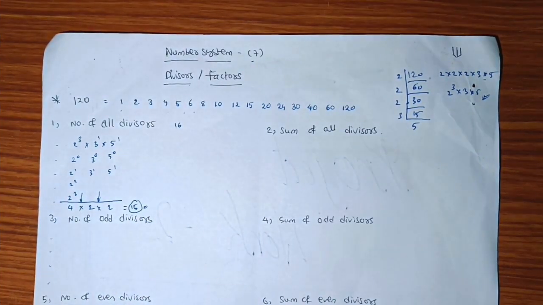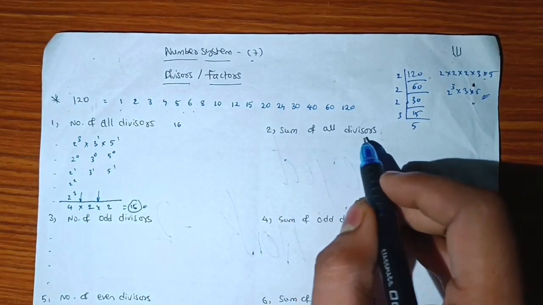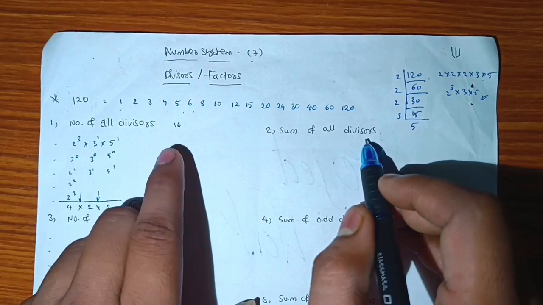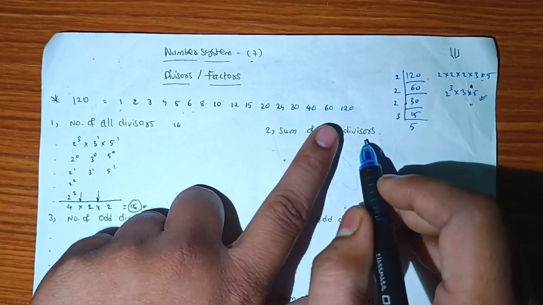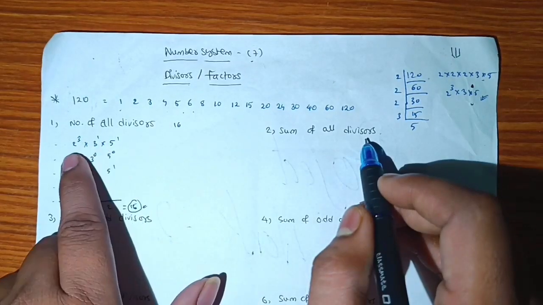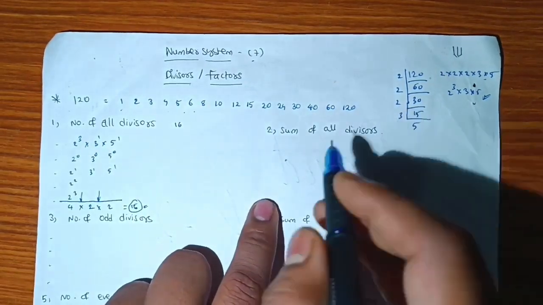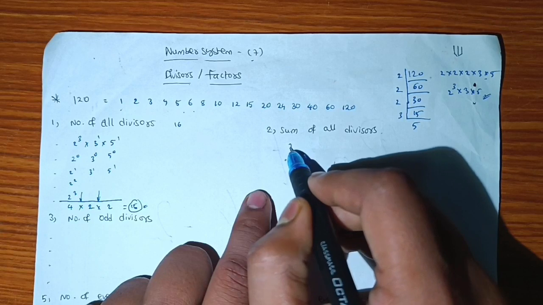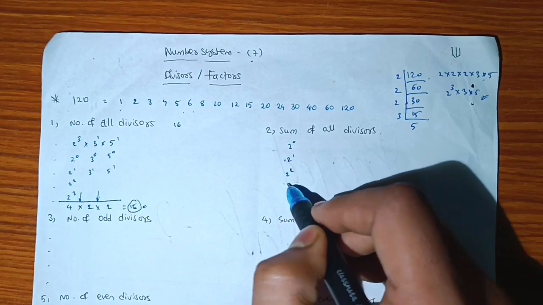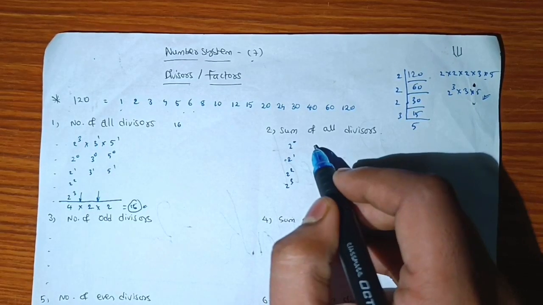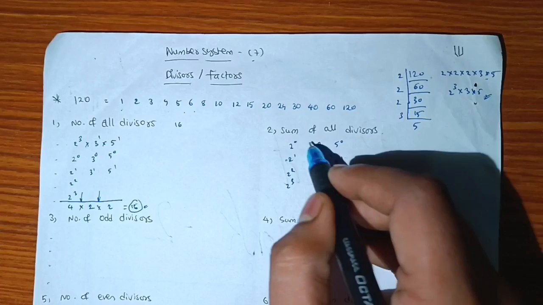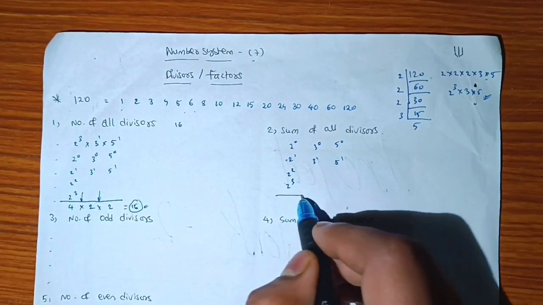Now the second question is to find the sum of all divisors of the number 120. If you add all of them, it takes a long process. I will show you a shortcut trick with this same thing. 2 power 3 is 2 power 0, 2 power 1, 2 power 2, 2 power 3, again 3 power 0, 3 power 1, 5 power 0, 5 power 1. In between, multiplications are present.